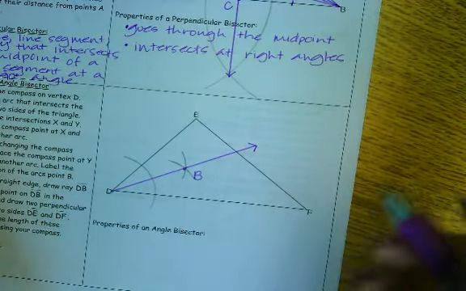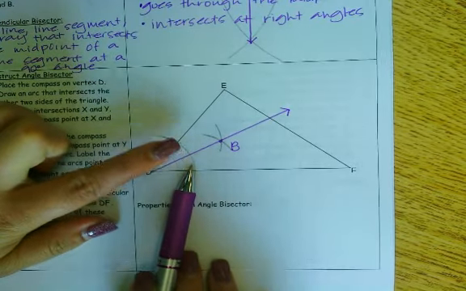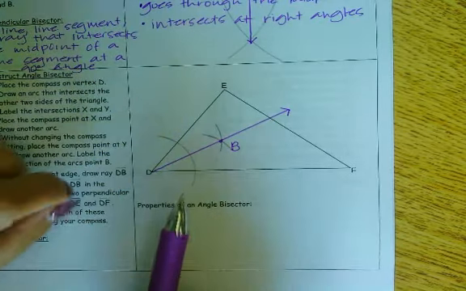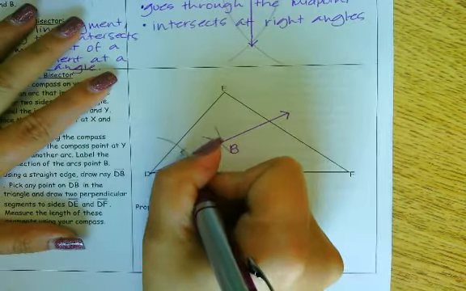Okay, what do you know about these two angles? They're congruent because they're being bisected.